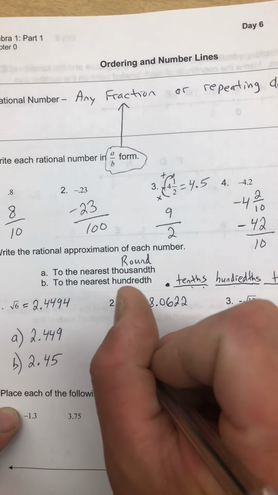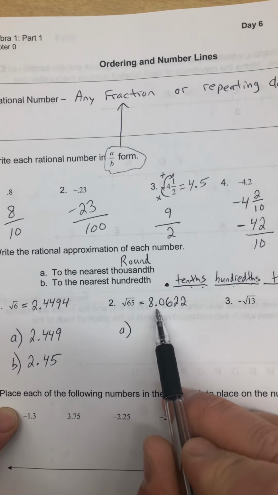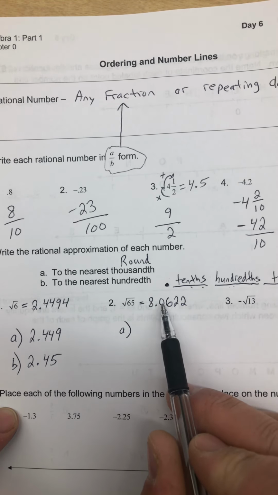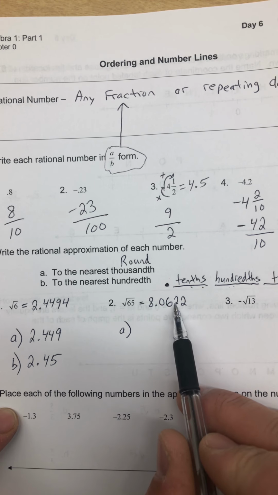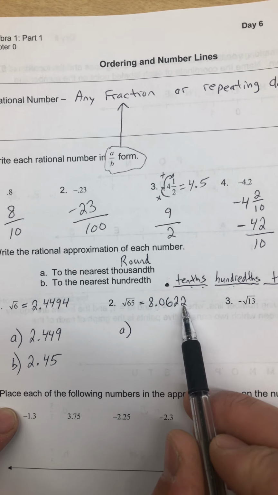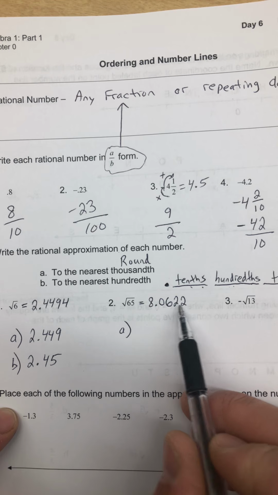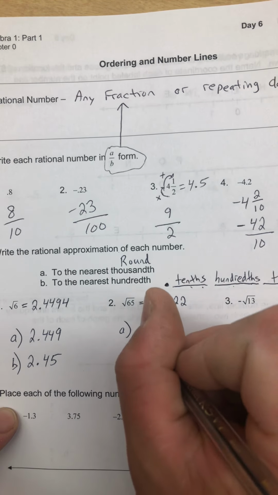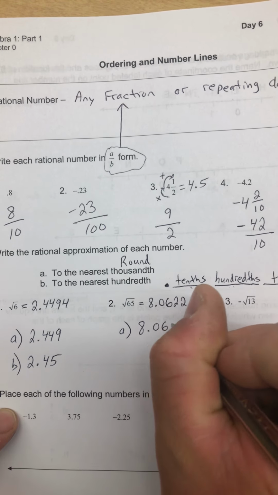I'll do A with you. To the nearest thousandths. So tenths, hundredths, thousandths. Look one beyond there. Does that 2 round this number up or leave it alone? All right, 2 is going to leave it alone. So this is going to be 8.062.